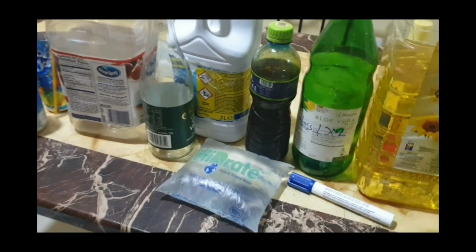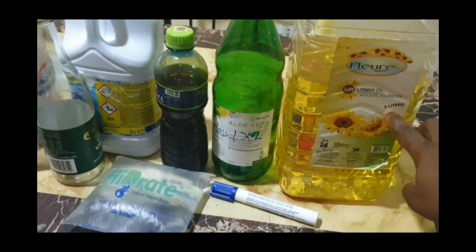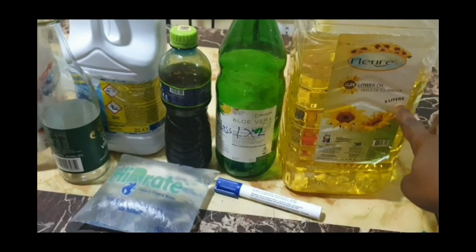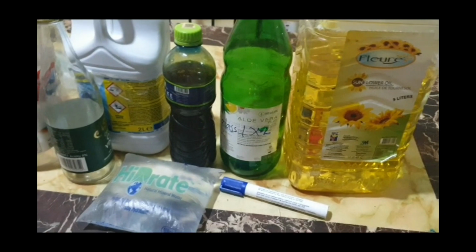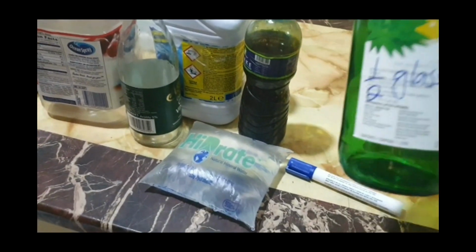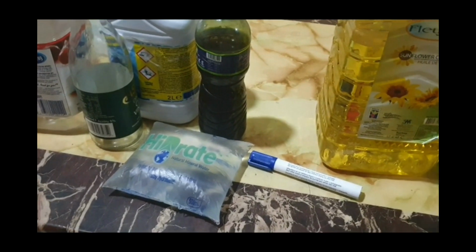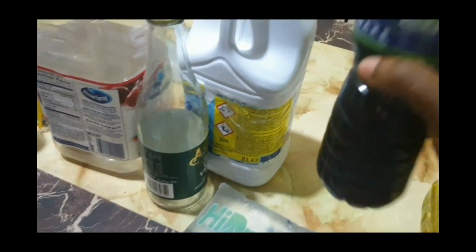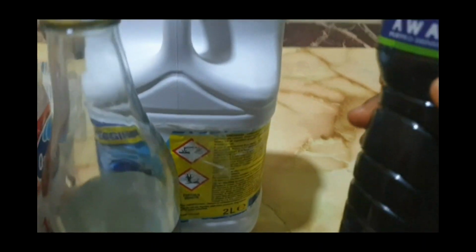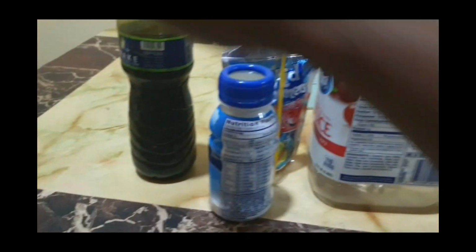All right, so this 5 liters, which is also 5L, let's leave it here. This one, 1L, let's bring it here. Do you remember? 500 ml. Well done. We'll send it to the other side.